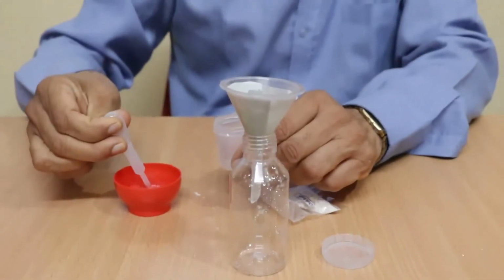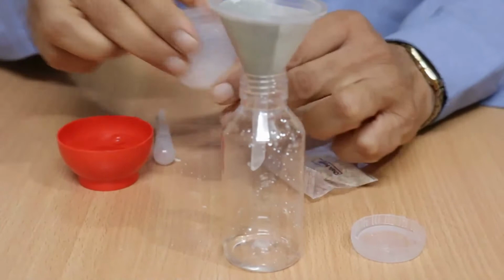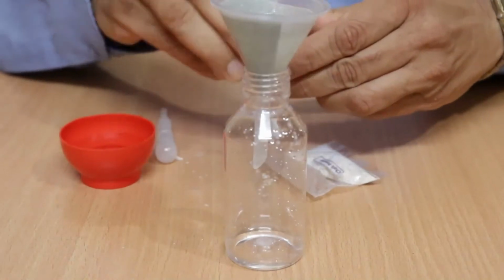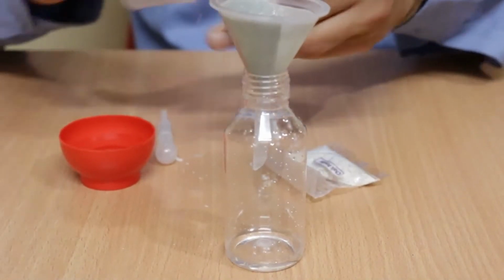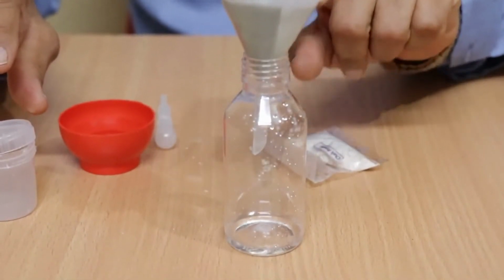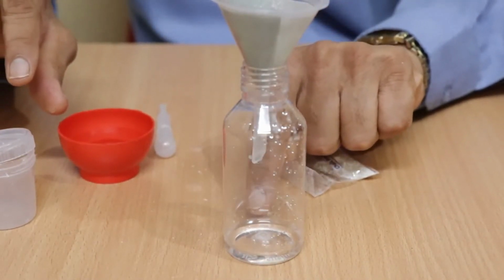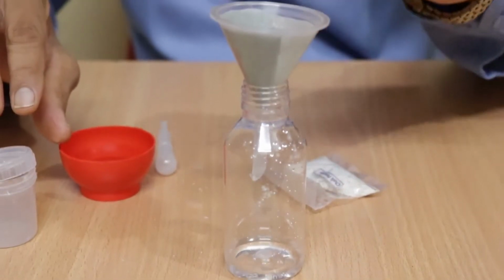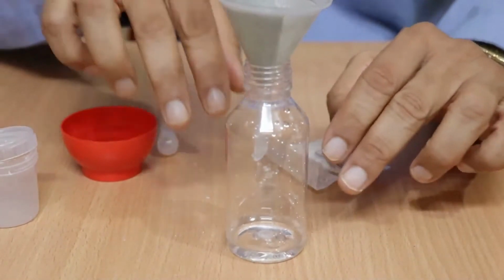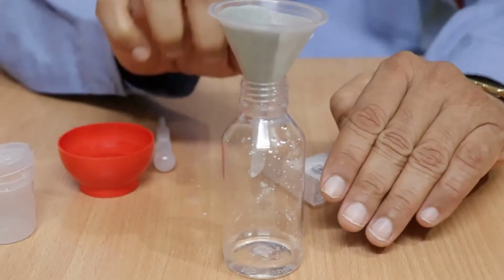I may add some more water into this so that the complete chalk powder will be taken out. Now you can find the process of filtration has already started. Water is getting filtered. Water molecules are passing through this funnel and getting collected into this bottle. And the residue on this filter paper is nothing but chalk powder. So you have separated a mixture of chalk powder and water using the filtration technique.